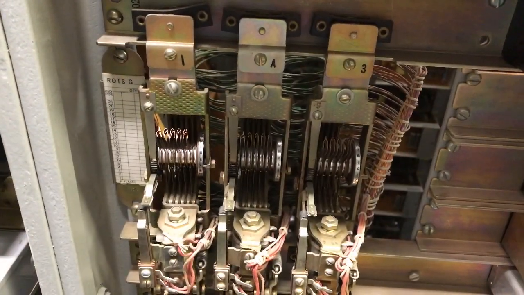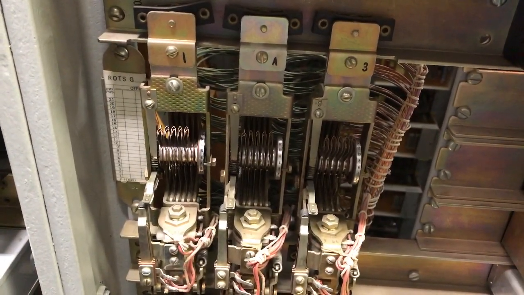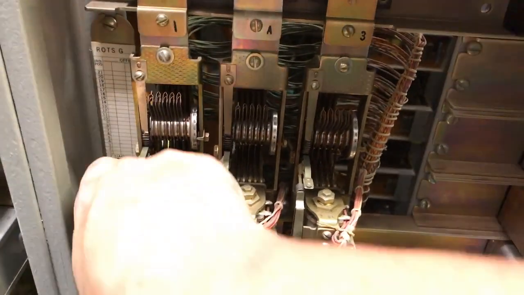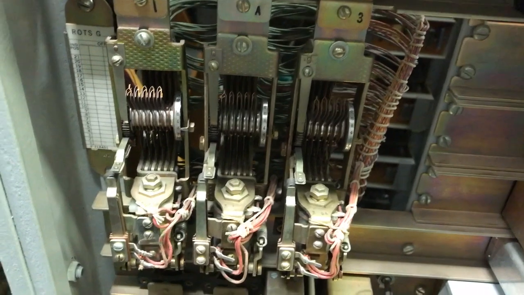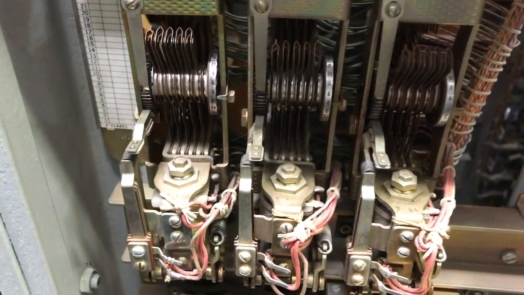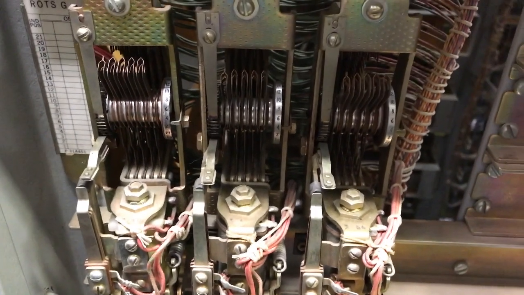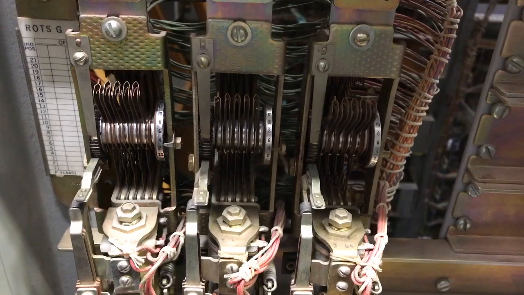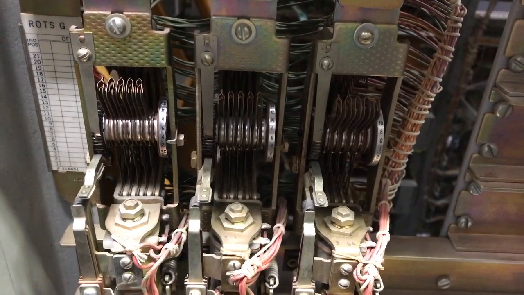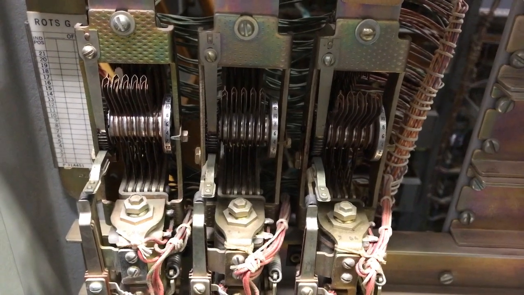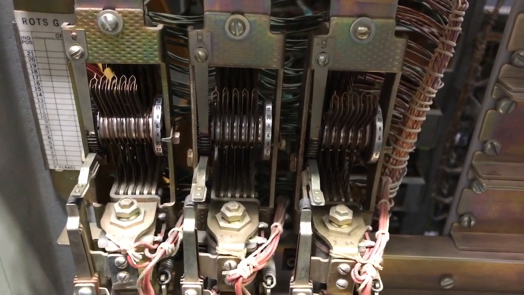A close-up of one of the 3 line finders in operation. I only have 2 hands, so I can only operate the butt set and the camera simultaneously. The same operation would happen for the 2nd and 3rd finder if the first one was busy on an in-progress call.